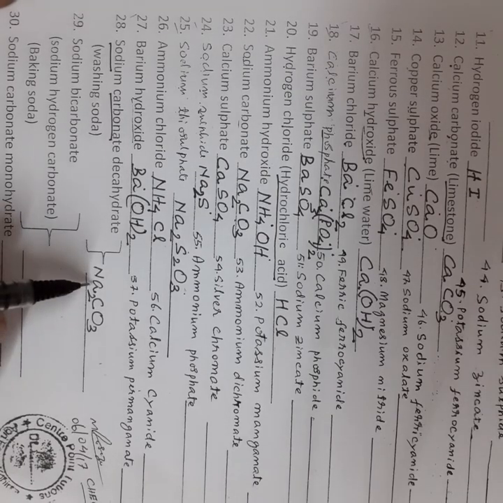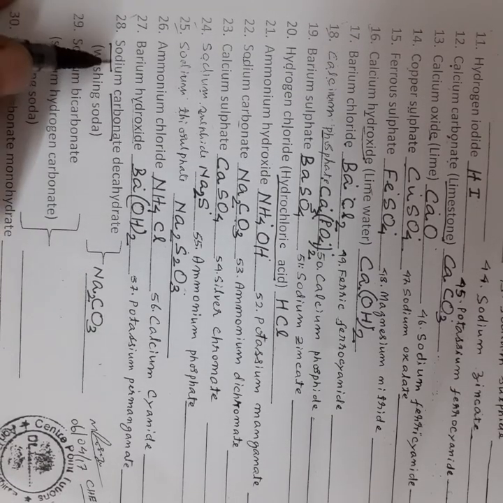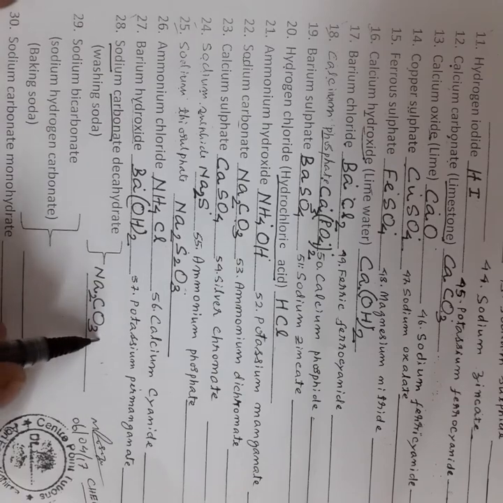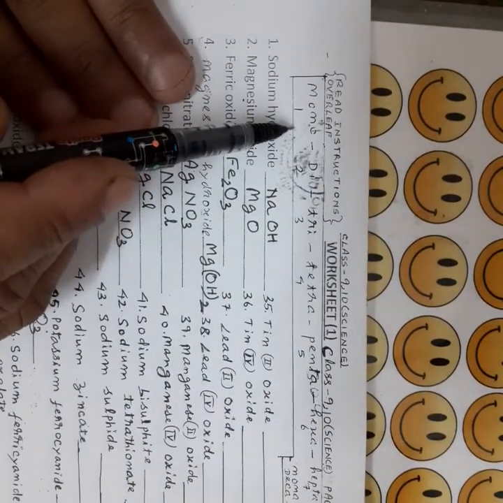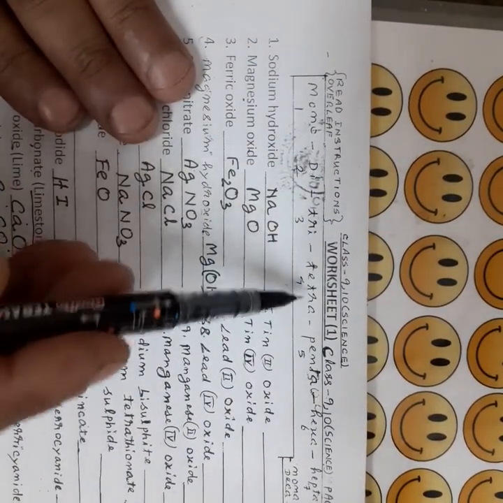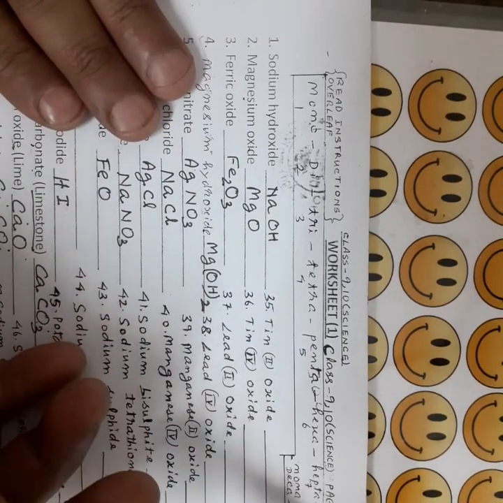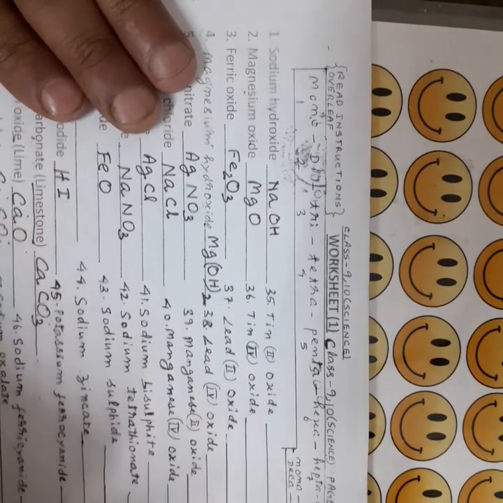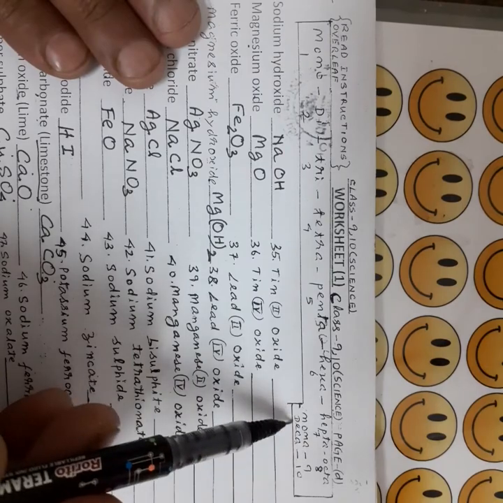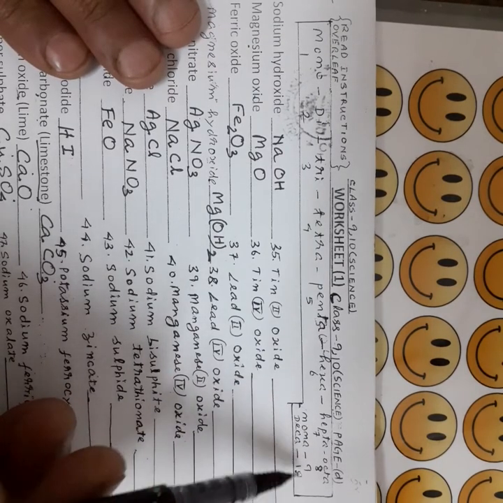So here, Na2CO3 for sodium carbonate. Put a dot, okay? The word deca here means what? At the beginning of your worksheet, we have mono 1, di 2, tri 3, tetra, penta, hexa, hepta, octa, nona, and deca. As you can see, deca is 10.